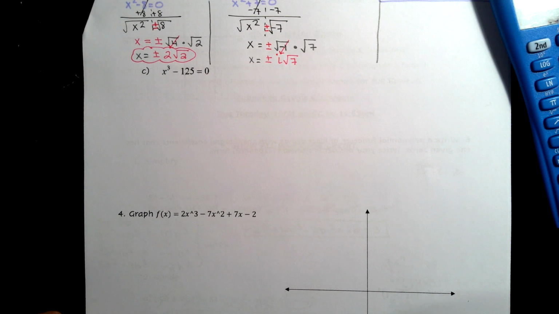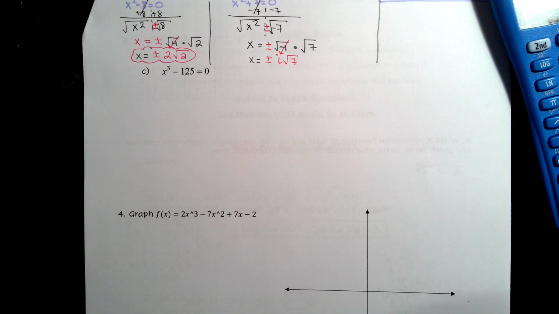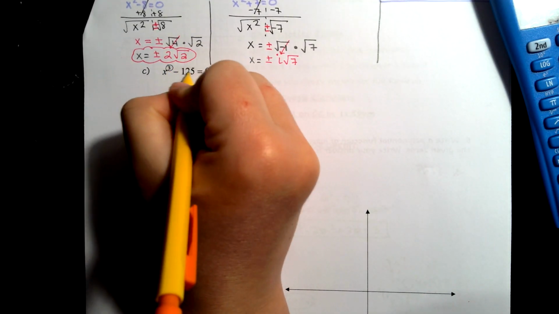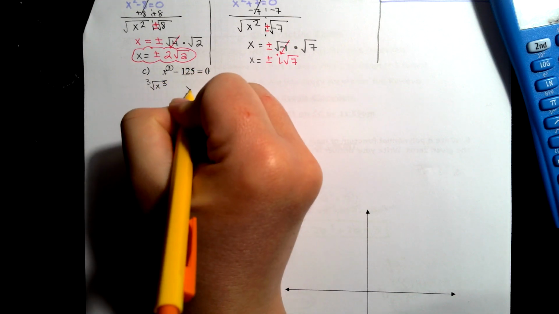Okay, moving on to the next one. This one here, again, no GCF. I'm looking at the leading coefficient of 1. Typically, numerically, if there's a leading coefficient of 1 or any small number like 1, then it's not going to have a numeric GCF. I am noticing that it is a cubic because, yes, I can take a cube root of x cubed. It is a binomial.